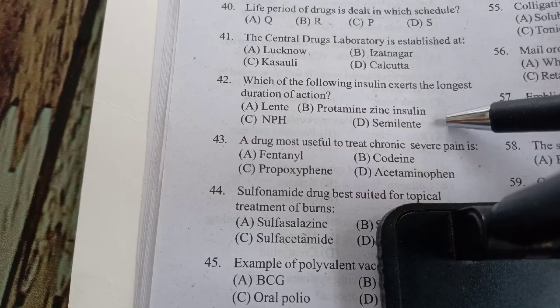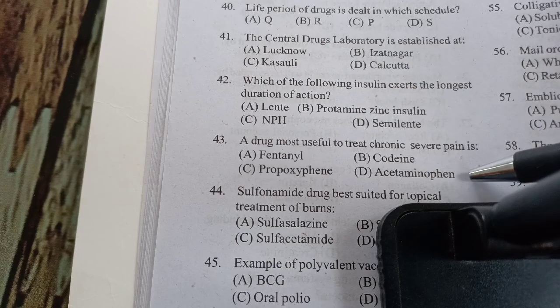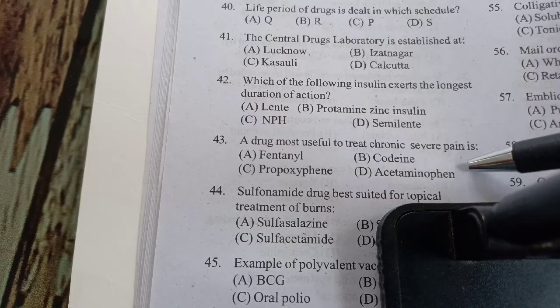43rd question. A drug most useful to treat chronic severe pain is. The options are fentanyl, codeine, propoxyphene, acetaminophen. The answer is fentanyl, option A. This is a synthetic potent opioid medication used to treat chronic severe pain.